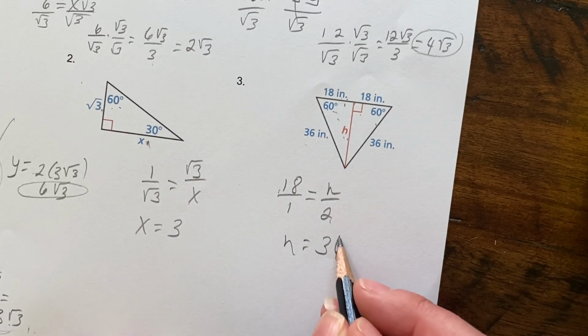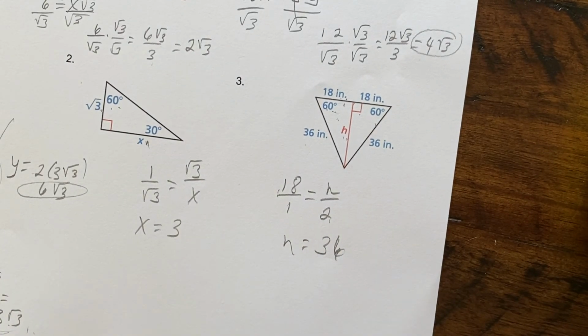And that's how you go ahead and solve those. So just using the proportions, you should be able to figure out the long leg and short leg, which goes to which, and be able to do those.